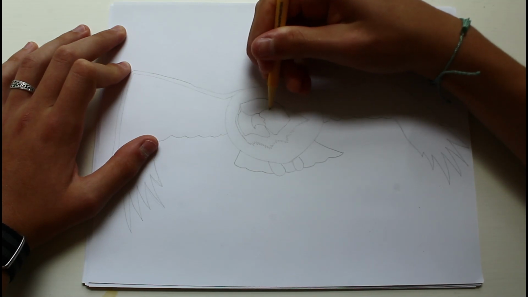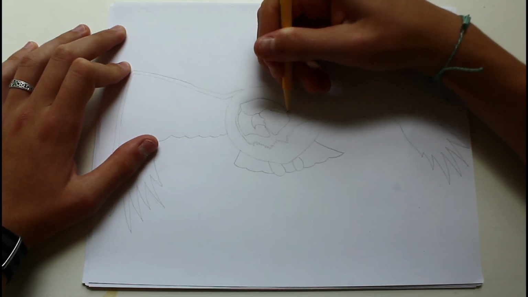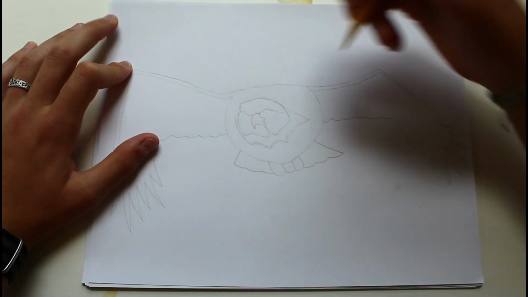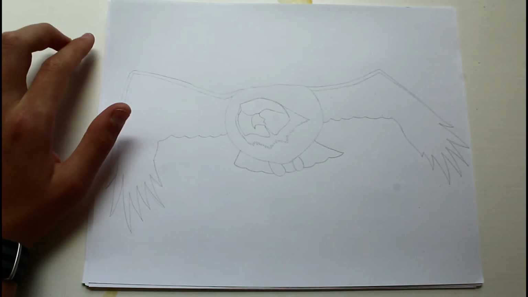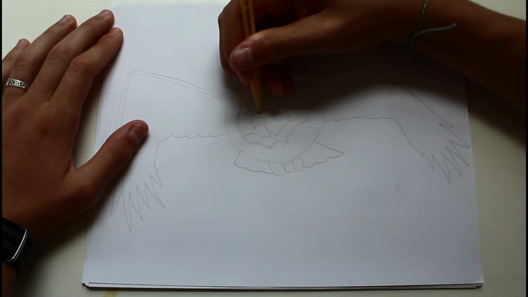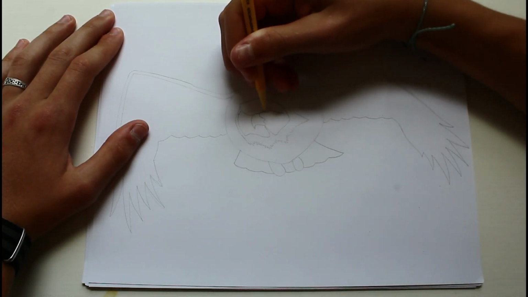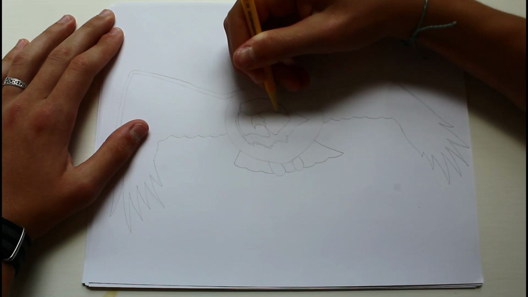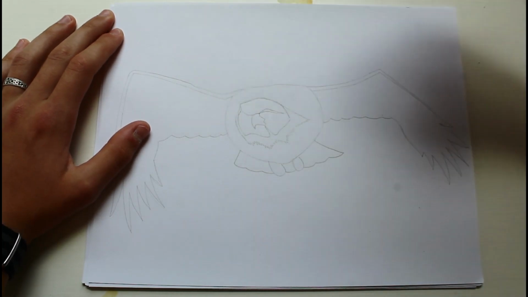And then it's going to go down all the way, almost touching this side, but not quite touching. Then I'm going to come back to where we started with that and do a line that curves up and then follows this line down and connects it to a point.